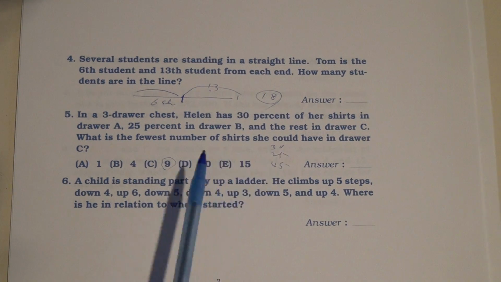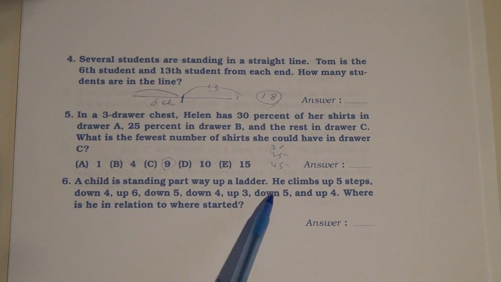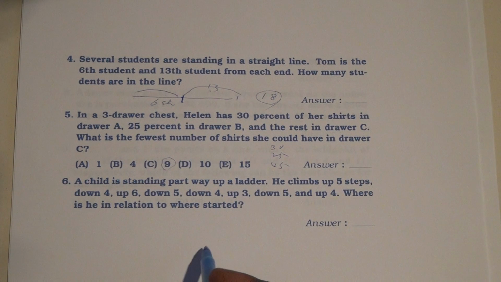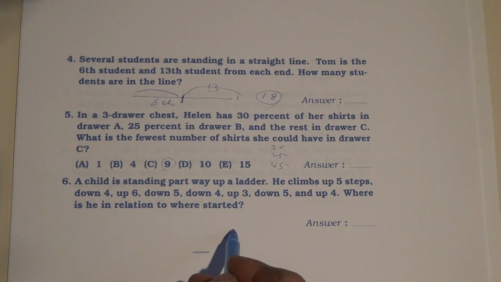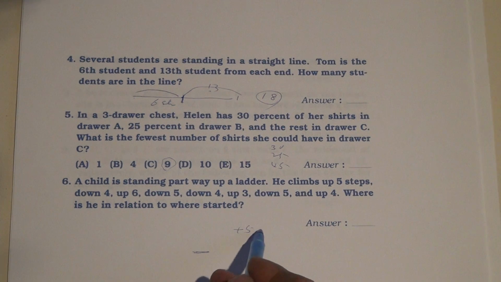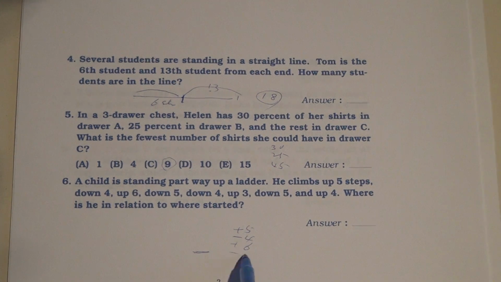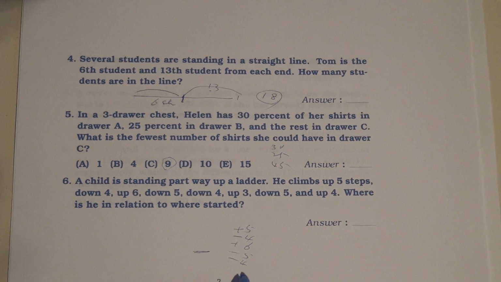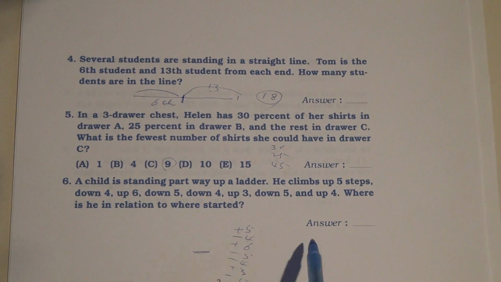Now, when they make this kind of question, you start from the original place. Up 5, down 4, up 6, down 5, down 4, up 3, down 5, and up 4.